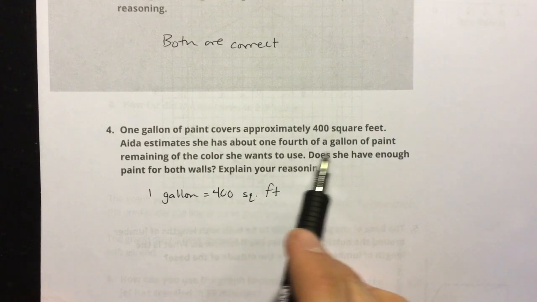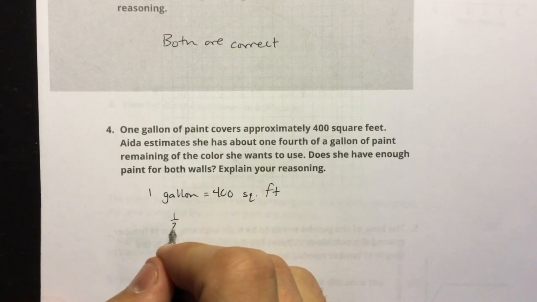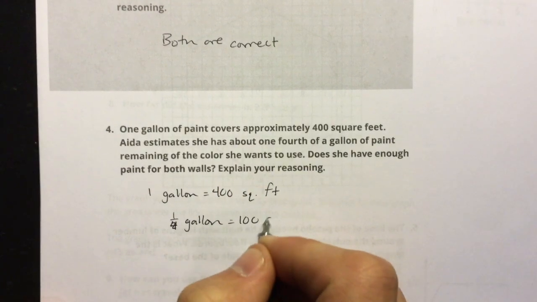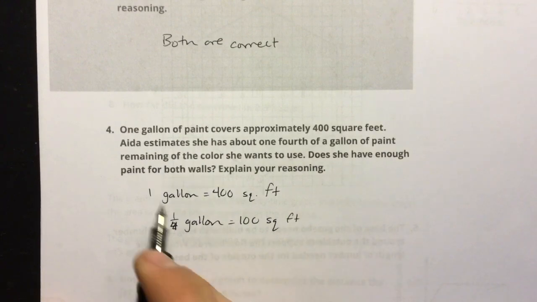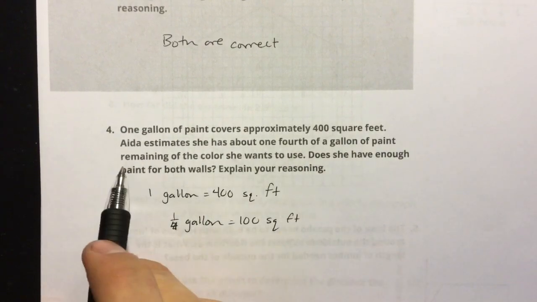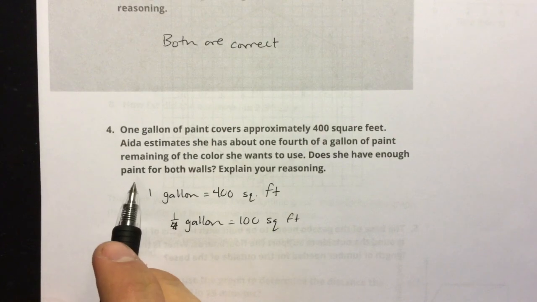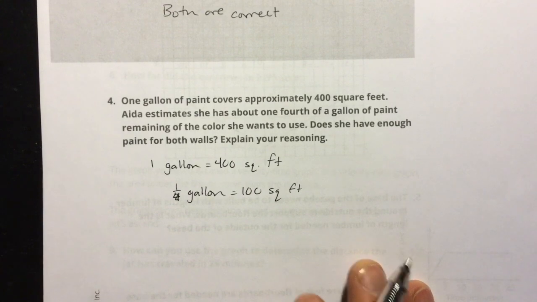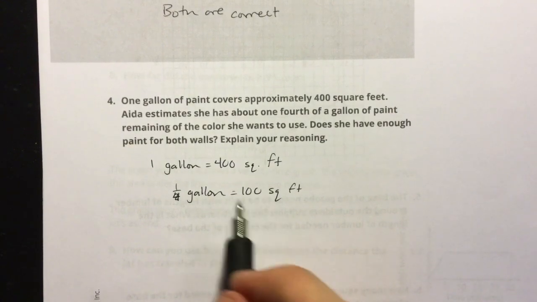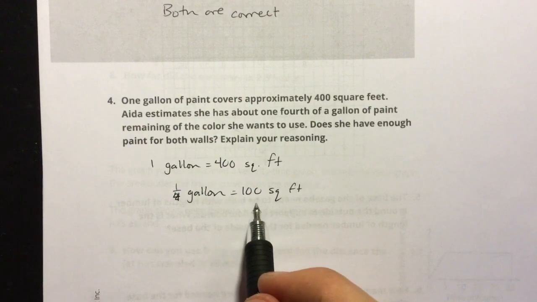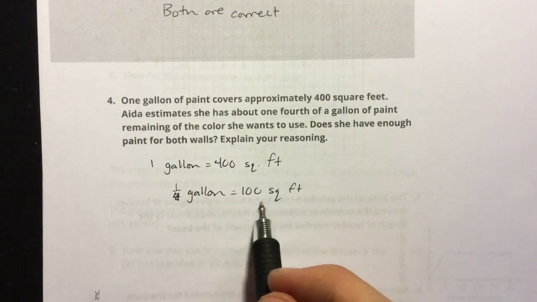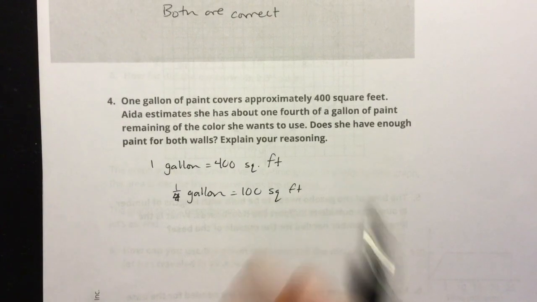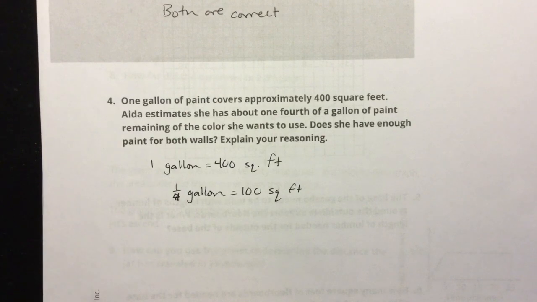Ada estimates she has about 1/4 of a gallon of paint. So 1/4 of a gallon would be approximately 100 square feet, right? Boom. 1/4 of a gallon of paint remaining of the color she wants to use. Does she have enough paint for both walls? Explain your reasoning. So for this one, this is an area question. It's saying she wants to paint both of her walls with 100 square feet of paint left, and she wants to paint both of them, and we're asking if we can do that.